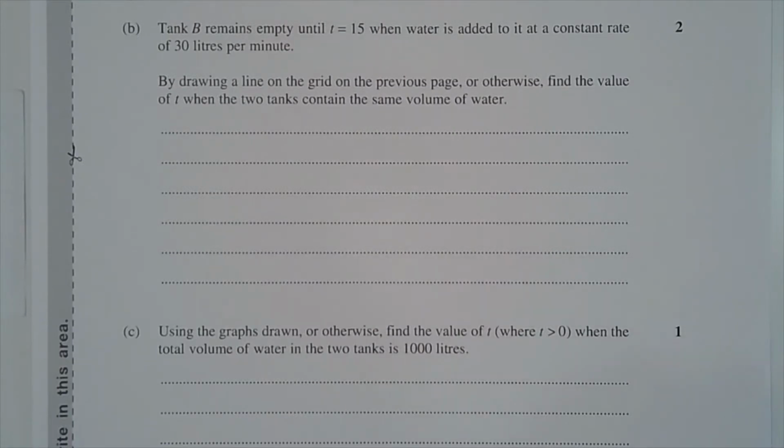Part B. Tank B remains empty until t equals 15, when water is added to it at a constant rate of 30 litres per minute. By drawing a line on the grid on the previous page, or otherwise, find the value of t when the two tanks contain the same volume of water.